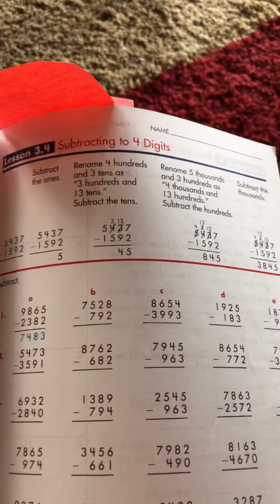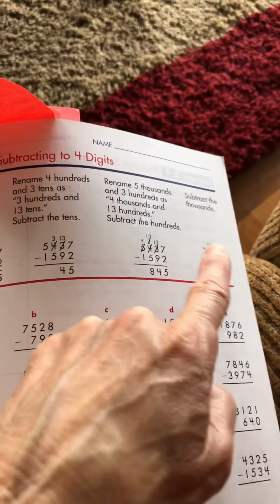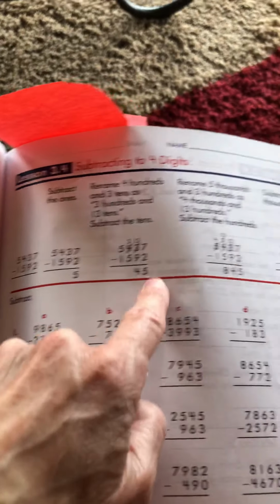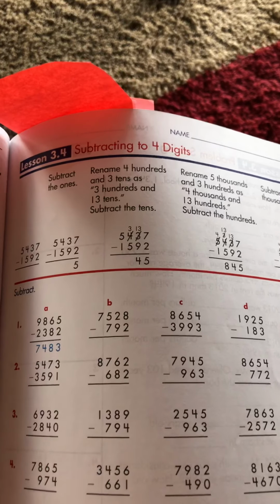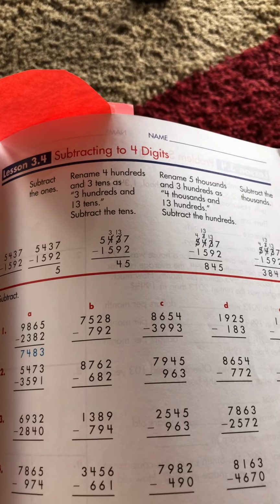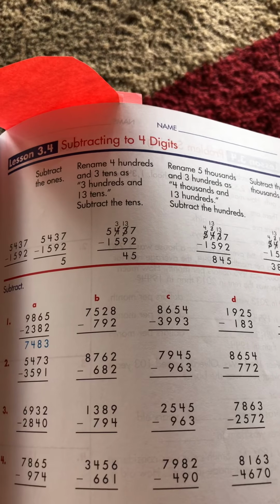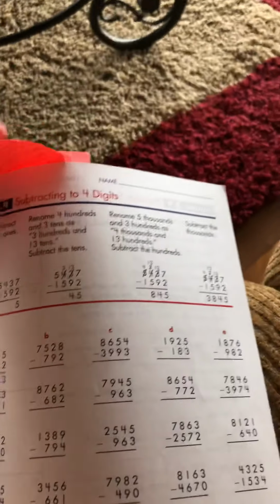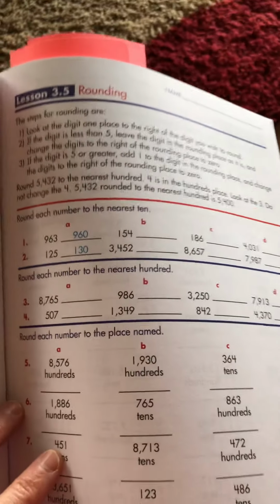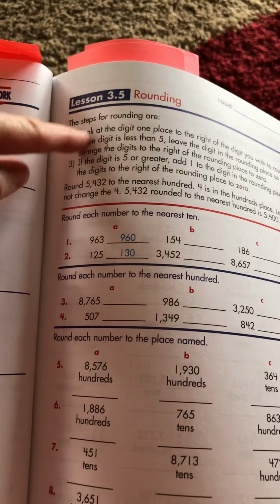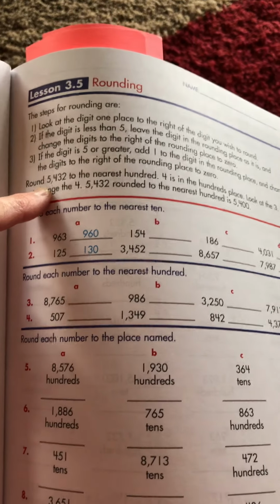It's on subtracting 4 digits, and up at the top, these are all things we've done, but up at the top there is a nice reminder, and it explains how to do each one. So when you're getting to something that maybe you've forgotten about because you did it in 2nd grade or in the beginning of 3rd grade, just look up at the top and there will always be an explanation. For example, rounding. We talked about that in the beginning of the year. But right up here at the top, it reminds you what to look for.